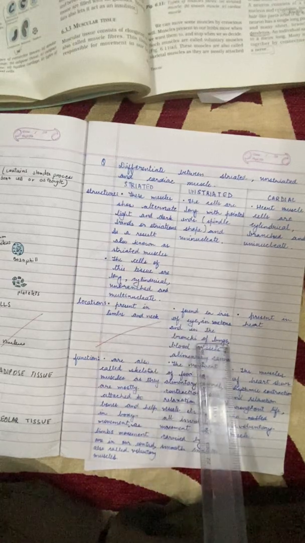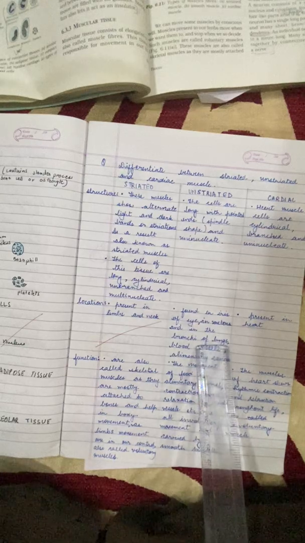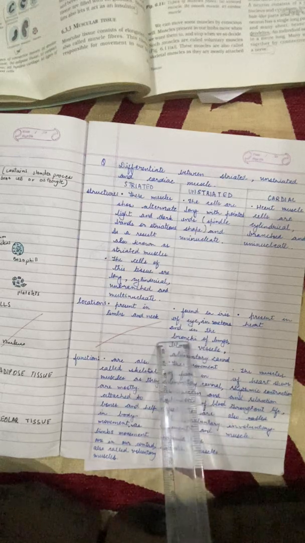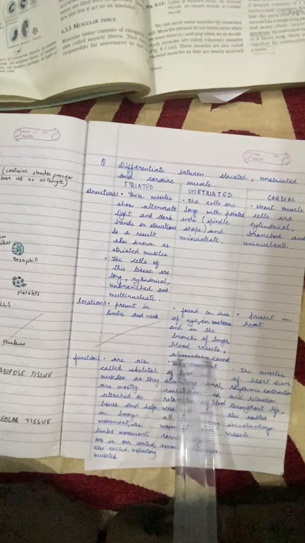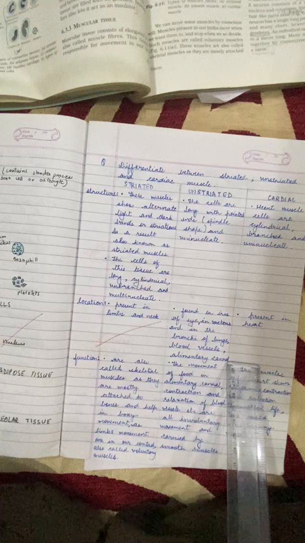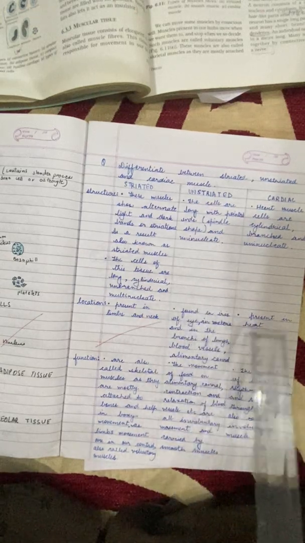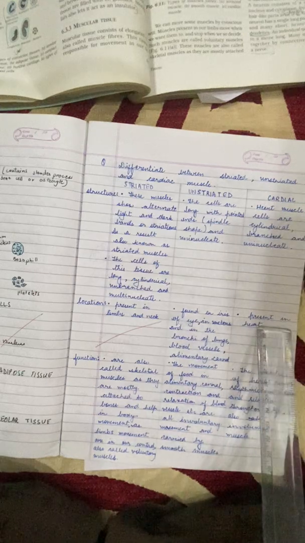They are also found in the bronchi of the lungs. The windpipe, when it enters the chest cavity, divides into two to go to each lung. So they are called bronchus, and the plural is bronchi. Then we have the blood vessels and the alimentary canal. So these are the places where the unstriated muscles are present. And the cardiac muscles are present, as the name suggests, in the heart.